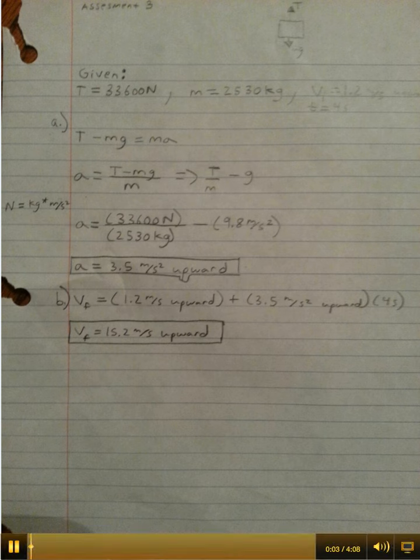So this problem has two parts to it. We want to know the acceleration of the elevator. What they give us is the tension on the elevator, the mass, the velocity, which is kind of hard to see here, but it's 1.2 meters per second upward, and the time, which is 4 seconds. But the initial velocity and the time we won't use until part B.